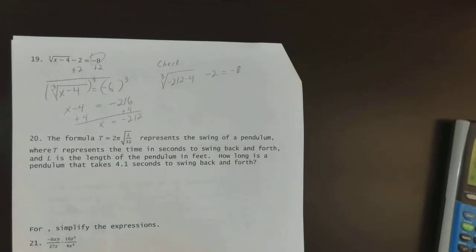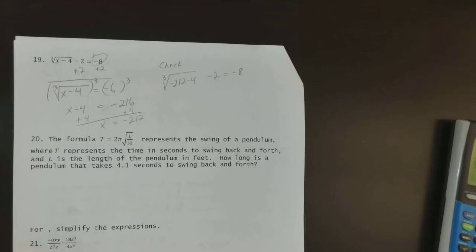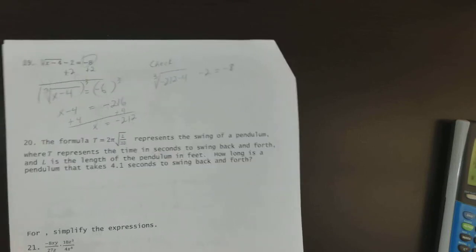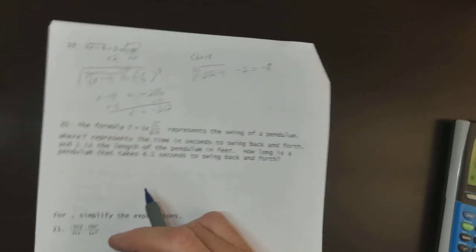The formula t equals 2 pi times the square root of L over 32 represents the swing of a pendulum, where t represents the time in seconds to swing back and forth, and L is the length of the pendulum in feet. How long is a pendulum that takes 4.1 seconds to swing back and forth?